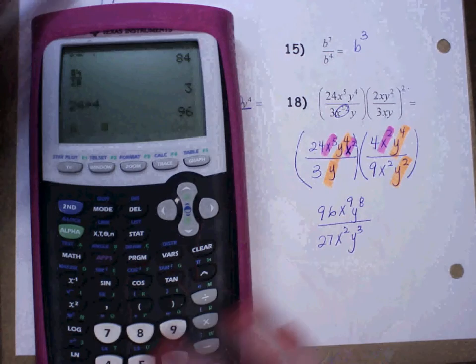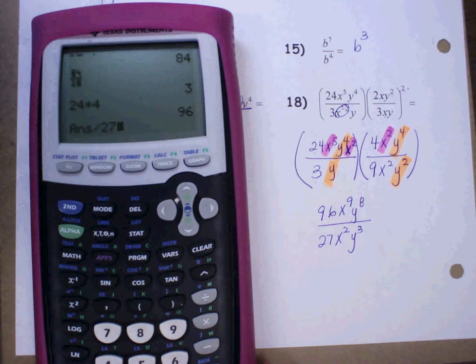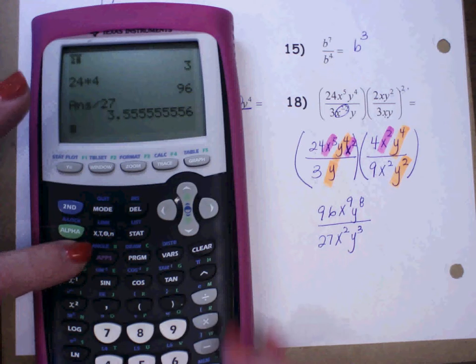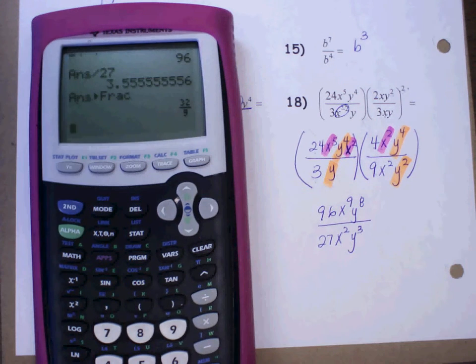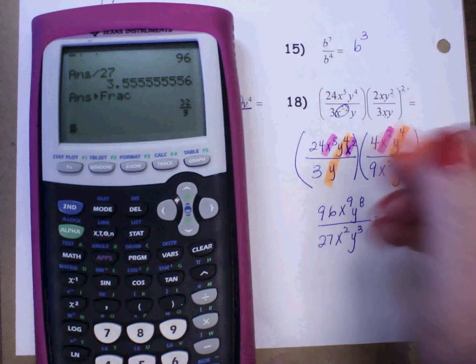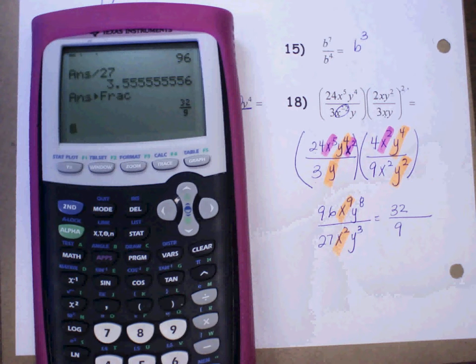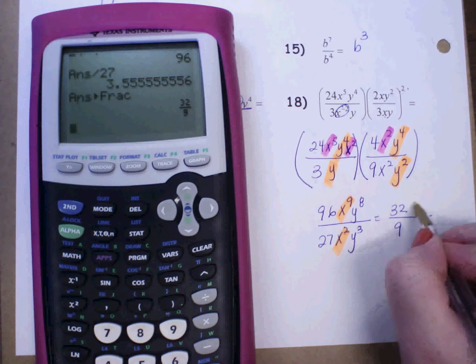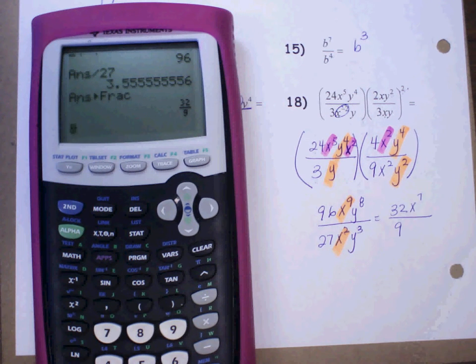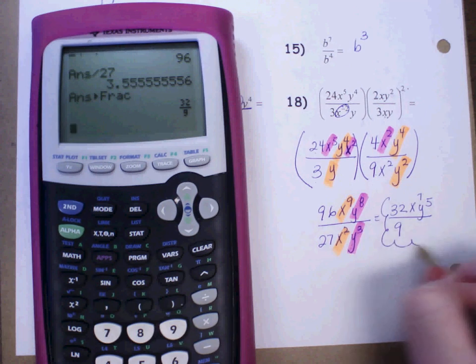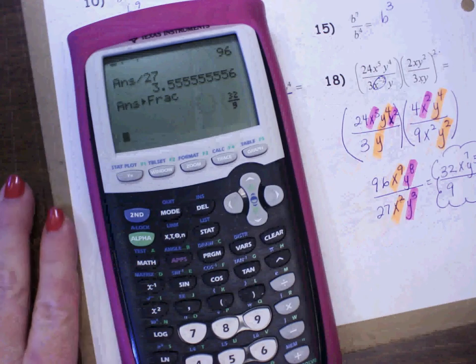All right, let's see. 96 divided by 27. Uh-oh. Let's change it to a fraction. So 32 over 9. Subtract at the top, right? So x to the 7th. Y to the what? To the 5th. Very good. We're good? All right.